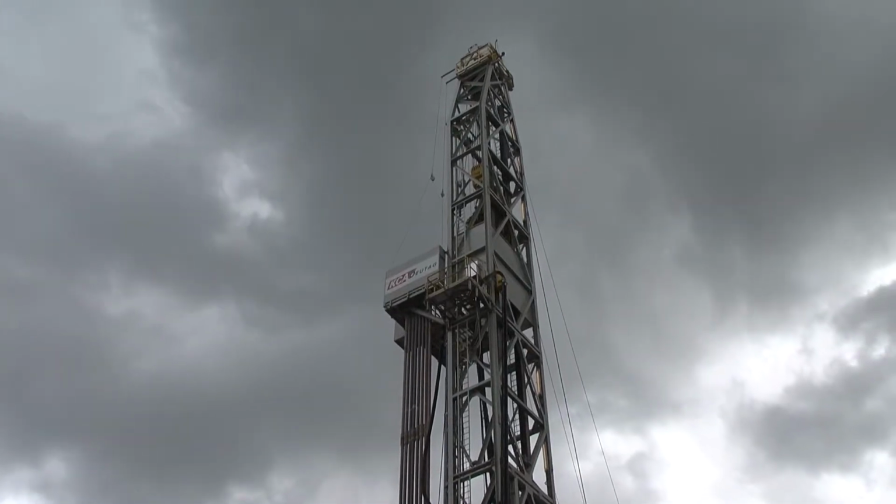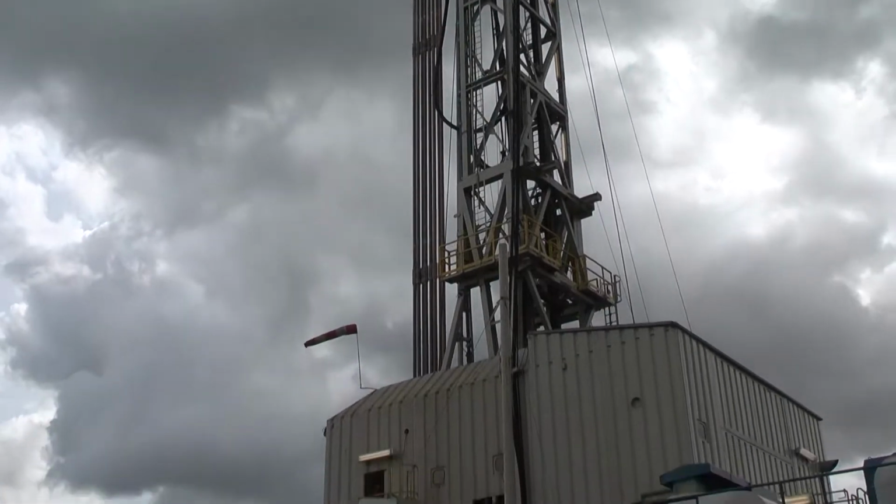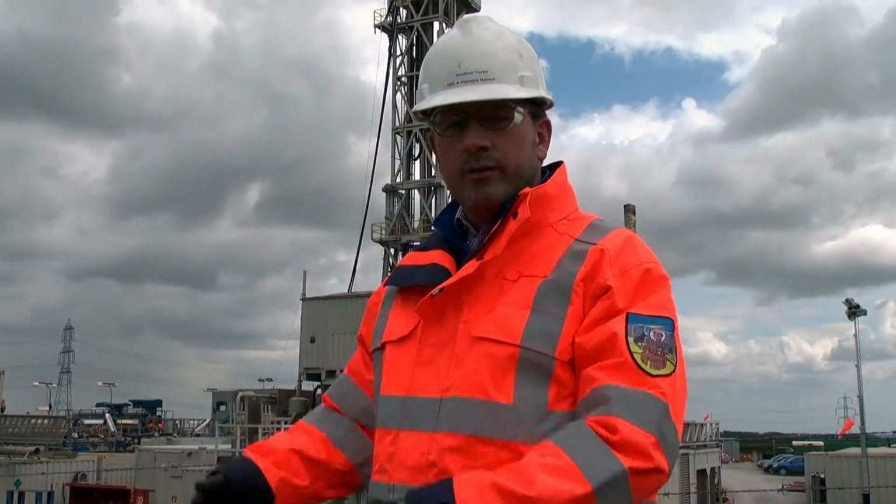We have the drilling rig here. It's a 50-metre high drilling mast. Throughout the whole of the oil exploration and subsequent production operations, the most intrusive part of the drilling operation is really when the rig is on site.